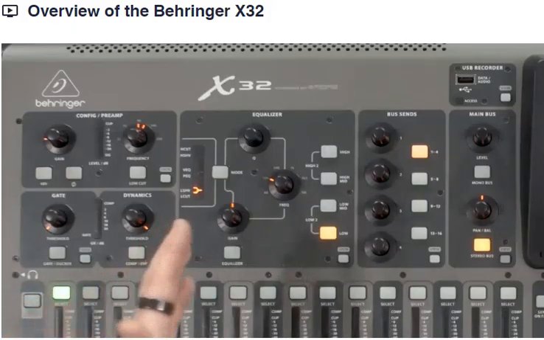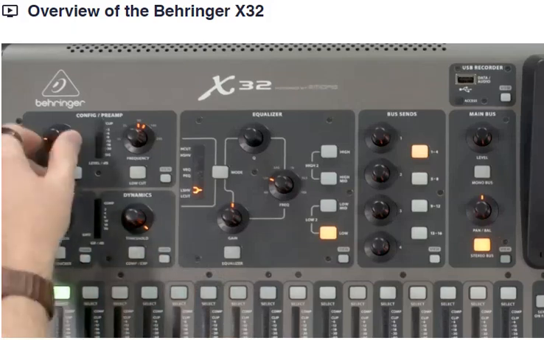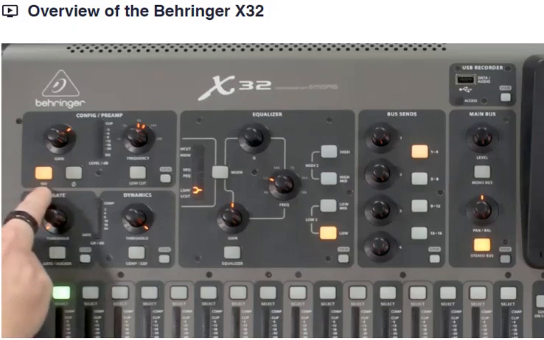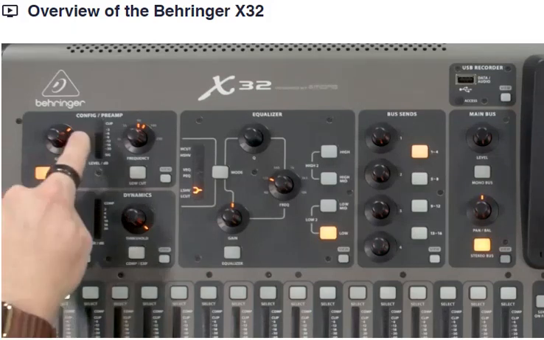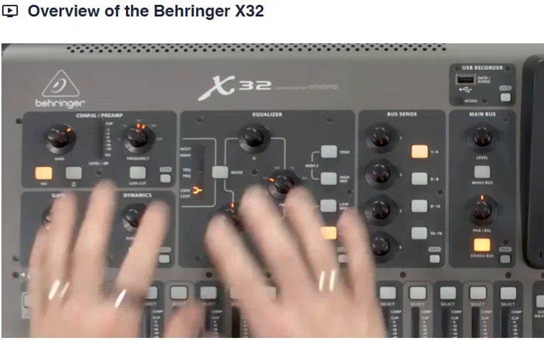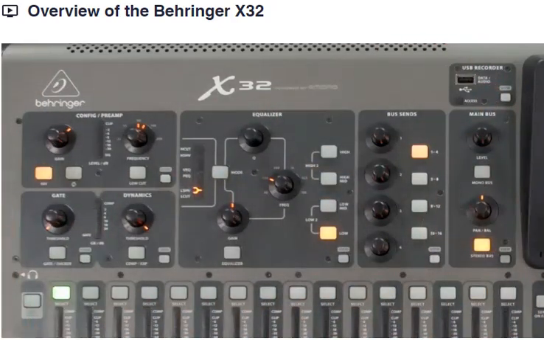So for instance, if I was to select channel 1 and make an adjustment here, for instance, gain, if I was to turn this up and turn on phantom power, and I went to channel 2, we would notice that 48 volt would go off, and this gain would return over here on the left. But if we go back to channel 1, we can see that those settings are still saved. So they are identical knobs for all of the channels.